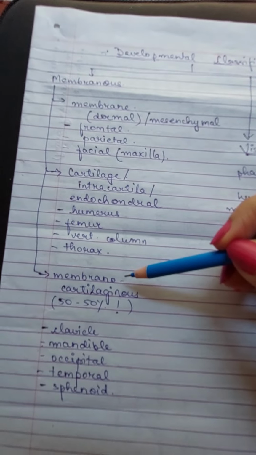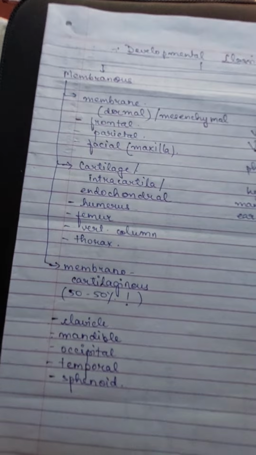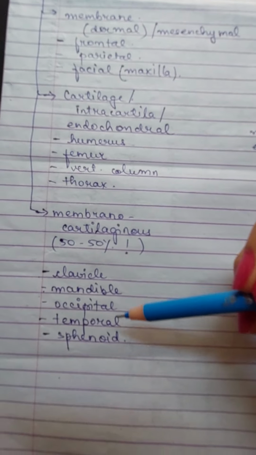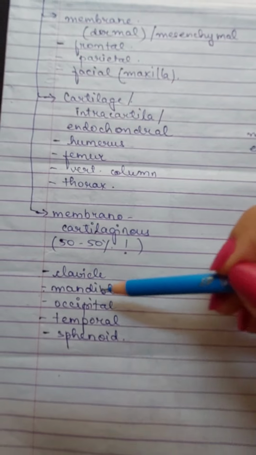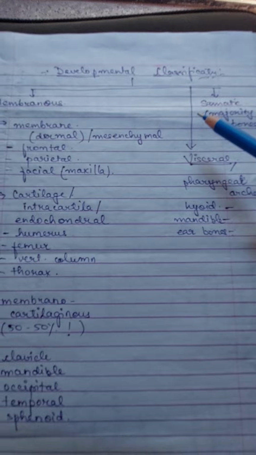Now, the last classification, that is membranocartilaginous, which happens 50-50, half here, half there. We have the clavicle, mandible, occipital bone, temporal bone, and sphenoid bones of the skull. Alright, so this was the developmental classification of the bones.